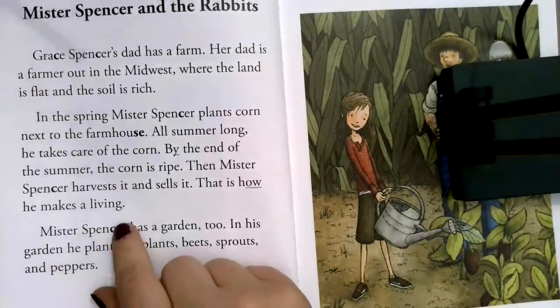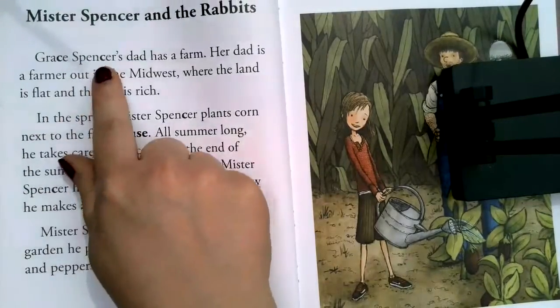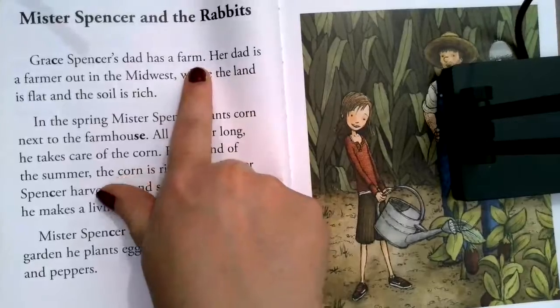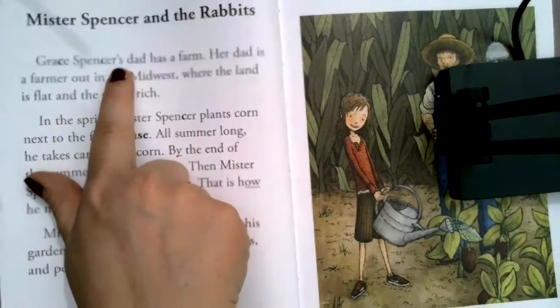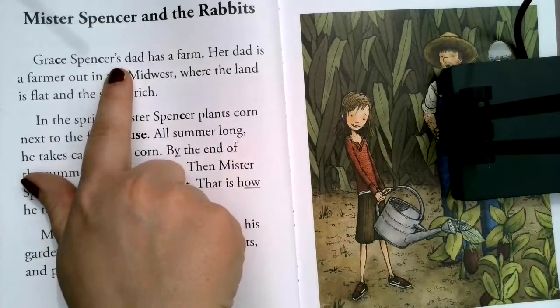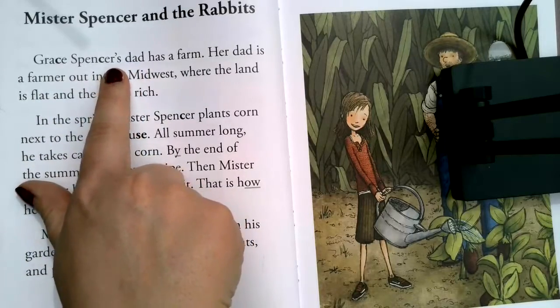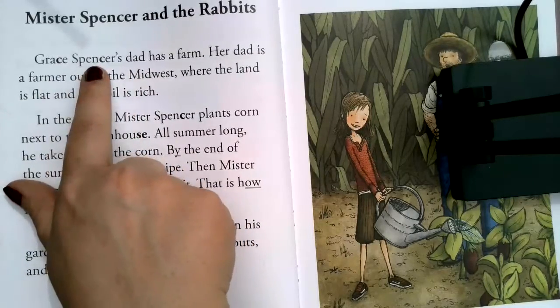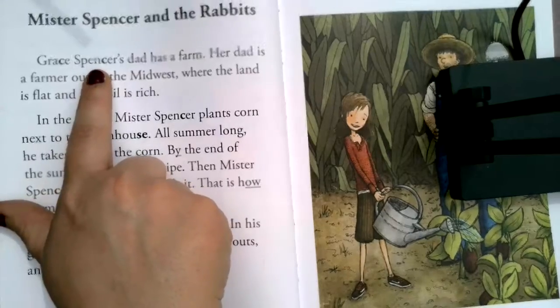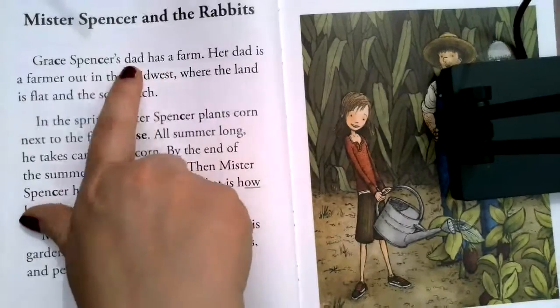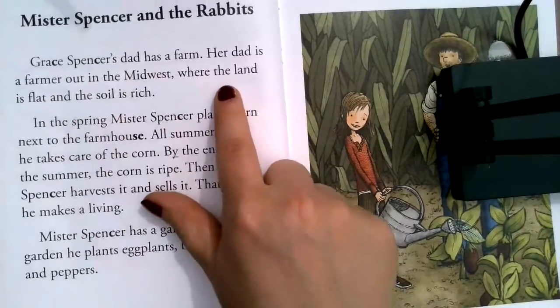All right. Grace Spencer's dad has a farm. Ooh, you know what I noticed? There's an apostrophe S here. Grace Spencer's dad. I think this is possessive. That means it shows that Grace Spencer owns something. What belongs to Grace Spencer here? I hope you said it's her dad. Grace Spencer's dad has a farm.